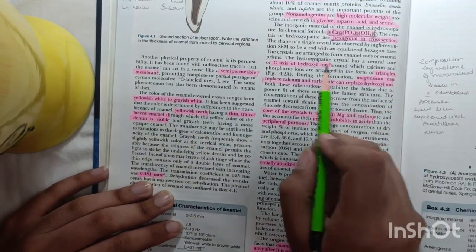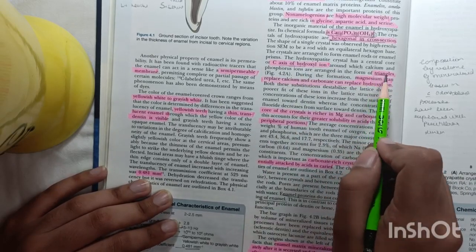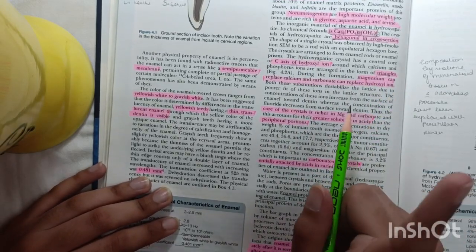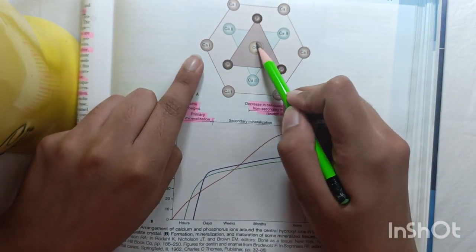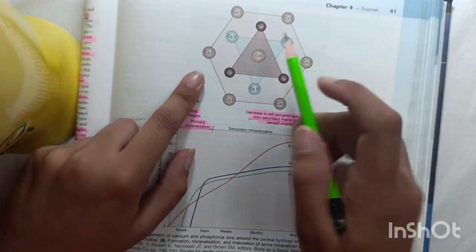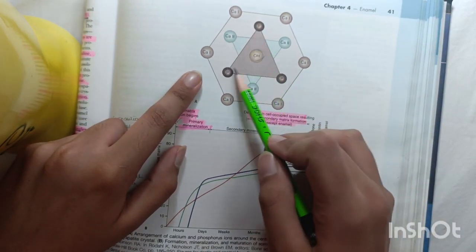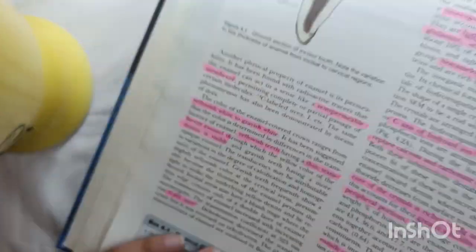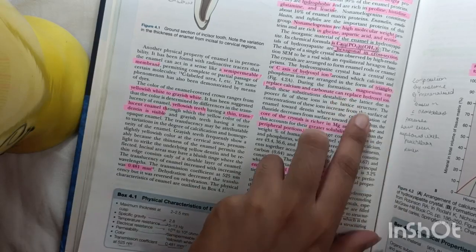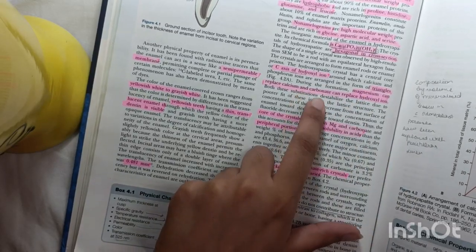Now, when you see in longitudinal section, they appear as triangles. Very important. See this one. The central core is always made of hydroxyl ion, and then the calcium ions are in form of triangles and phosphate also. Okay. Now, very important is to know that during formation, magnesium can replace calcium.